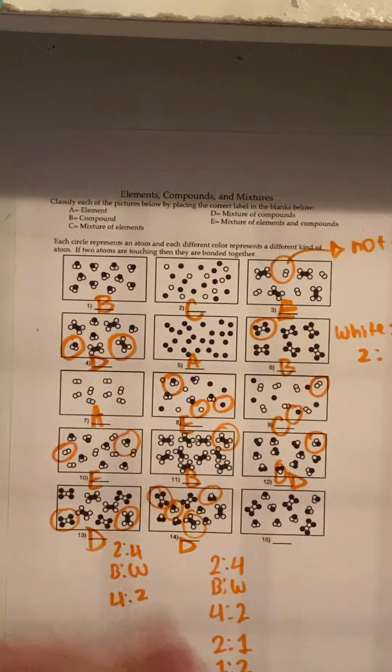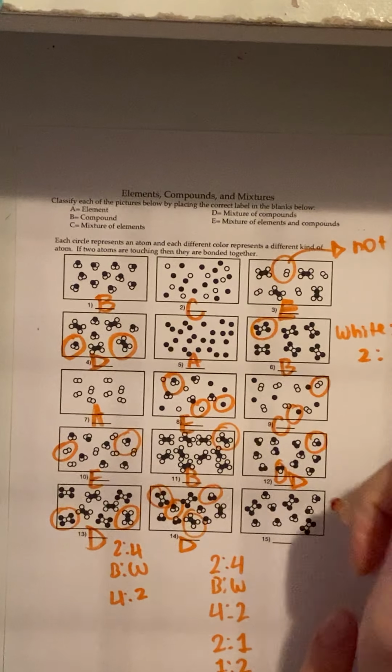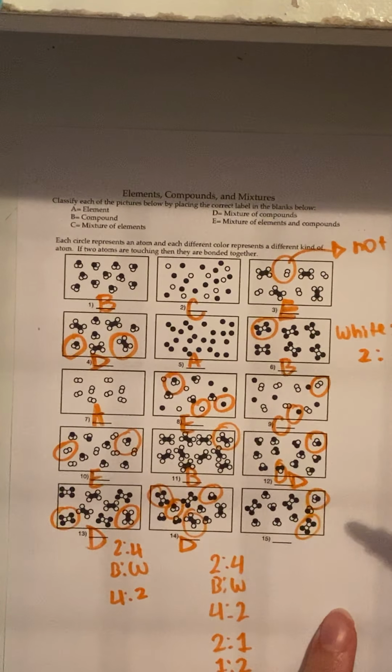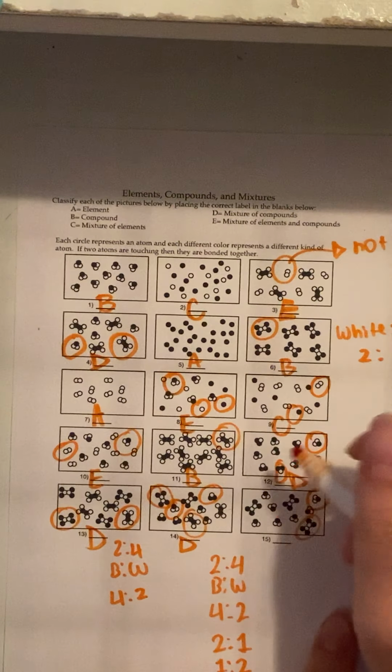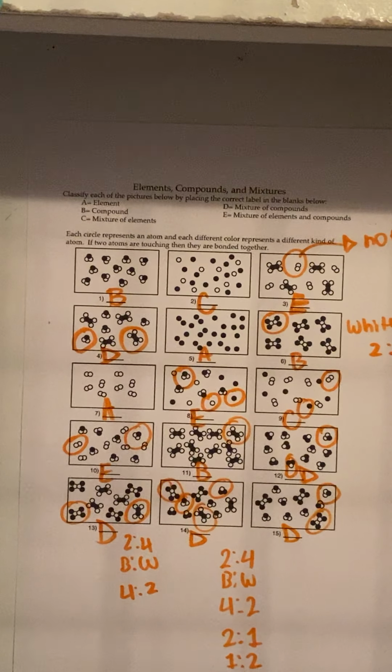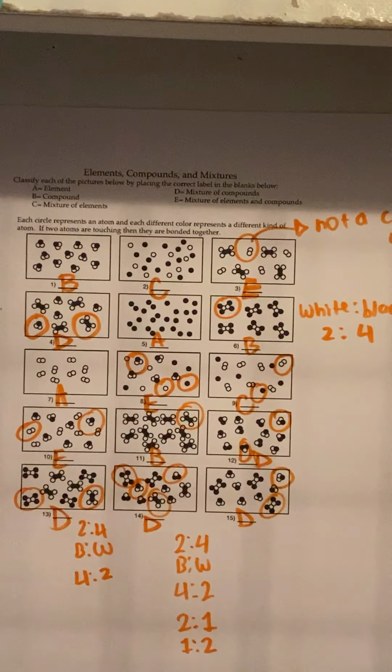so that's going to be D. And finally, the last one, we have 1 compound here, we have 1 compound there, and I think those are just 2 different types of compounds, yet it's still going to be a mixture of compounds, so that is D. So these are our answers. Hope that helps, and that's it.